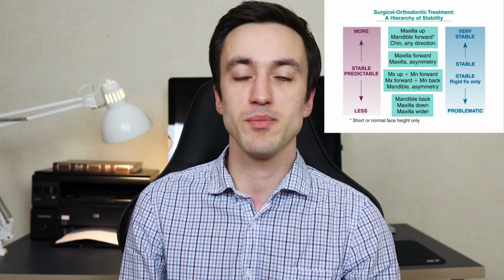The last part of the book covers post-treatment stability and complications. The authors emphasize that they base this on data from the University of North Carolina. I think that the hierarchy of post-treatment stability is the most important graph in this part.